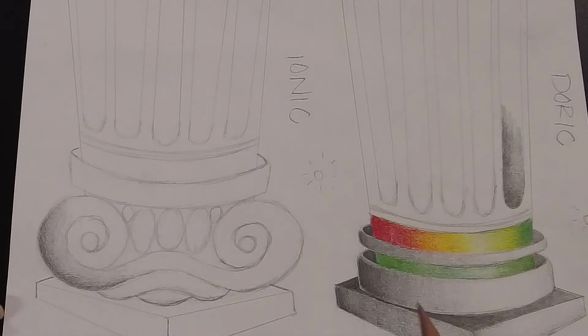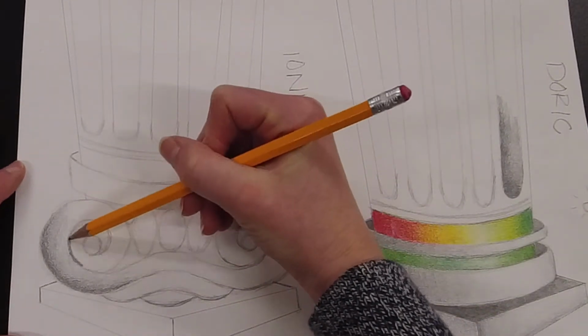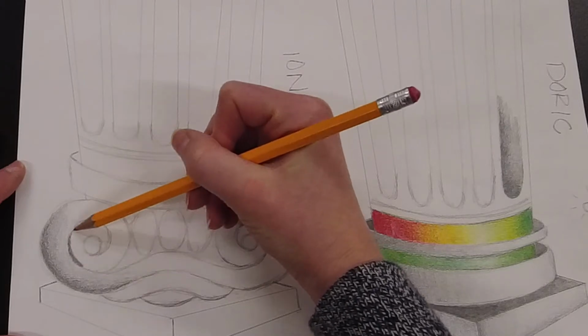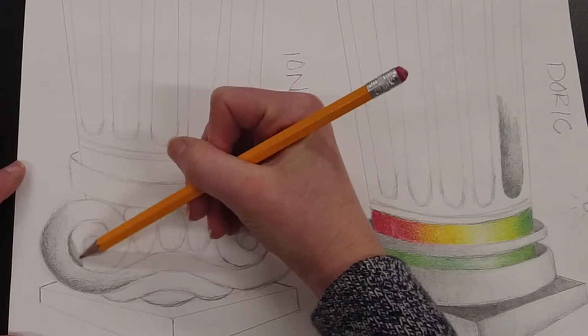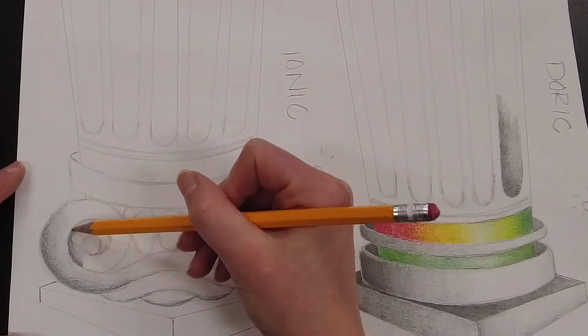Oops, sorry, I didn't mean to kick the camera there. So then this part is going to be the same thing. It's going to be darkest on the side that's furthest away. And then we're going to get lighter as we move toward the middle.